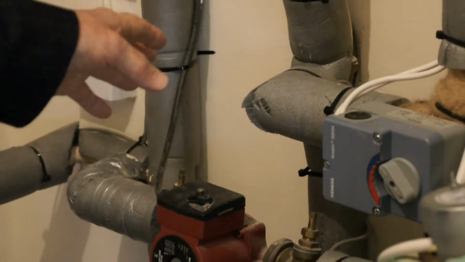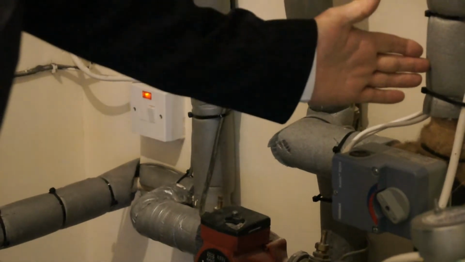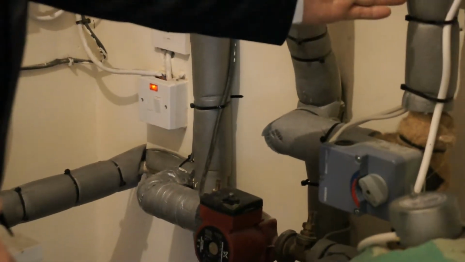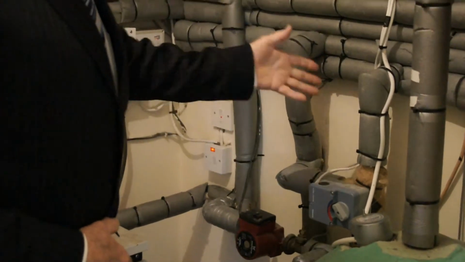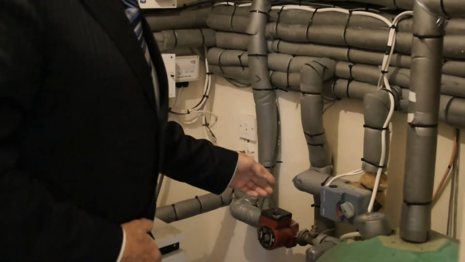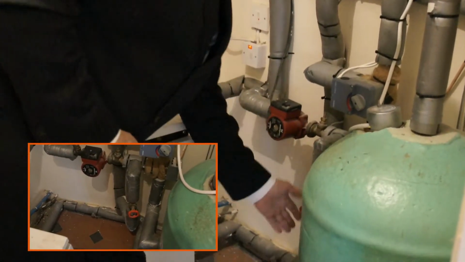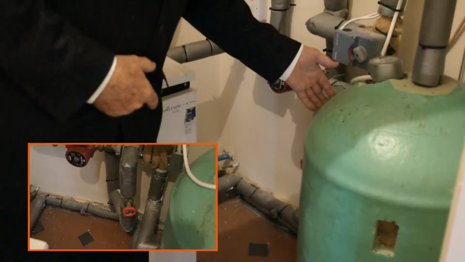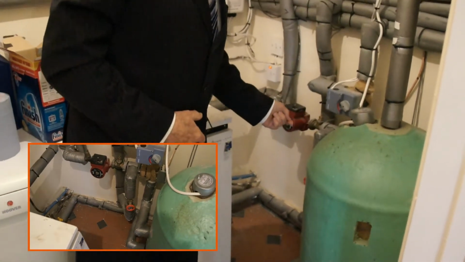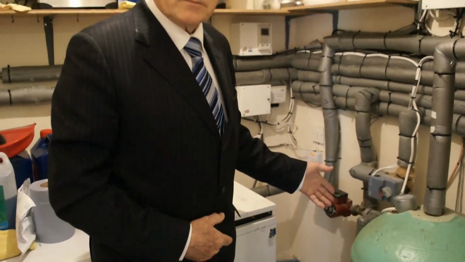All of this happens automatically, and HeatingSave will make sure that the average temperature running through this pipe here and onto the heating system is, in this case, about 50 degrees, whilst the temperature of the hot water going into the hot water cylinder, that's this fella here, is maintained at 60 degrees, which is the sort of temperature that you need for hot water, especially to reduce the risk of Legionella.